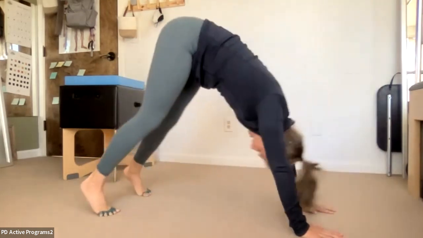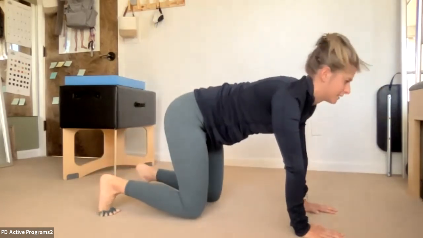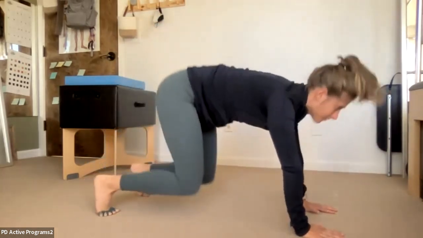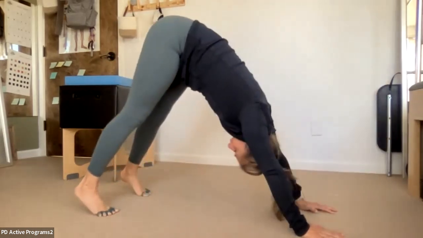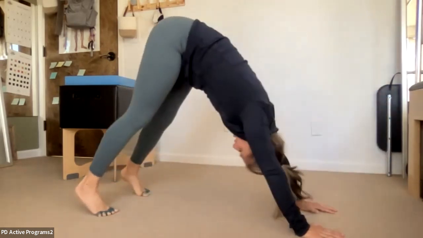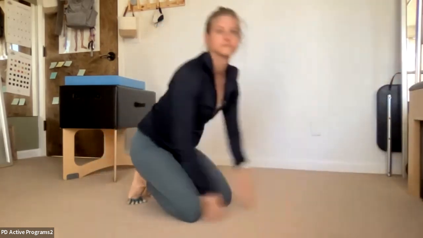Eyes forward, eyes upside down. Let's go 3 more. Good for your shoulders. 2 more. There you go. Last one. Lovely. Rest. Let the blood rush back out of your head.